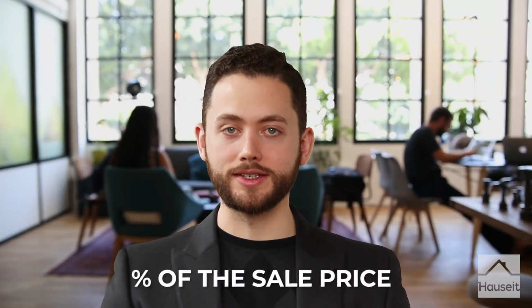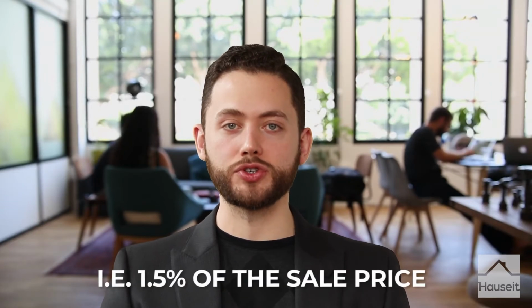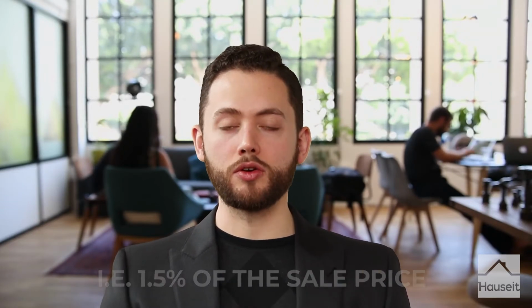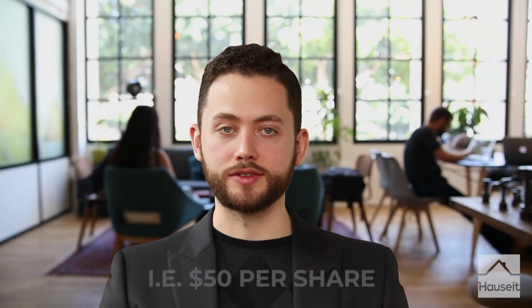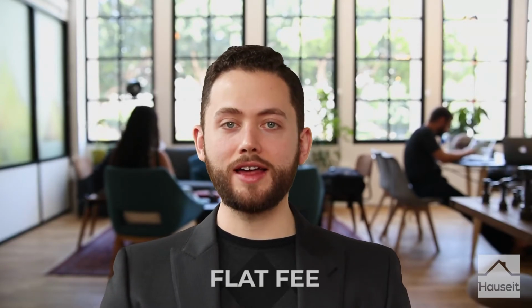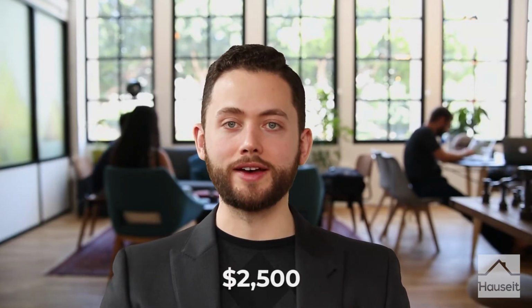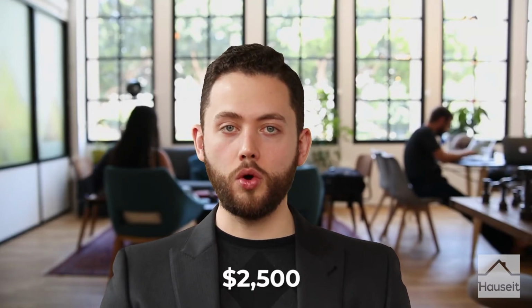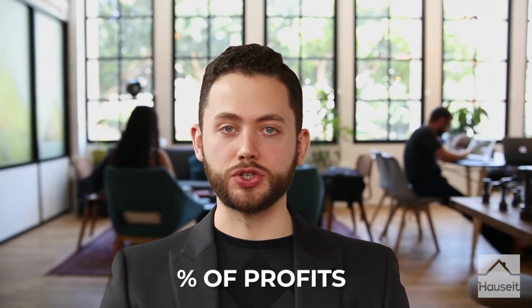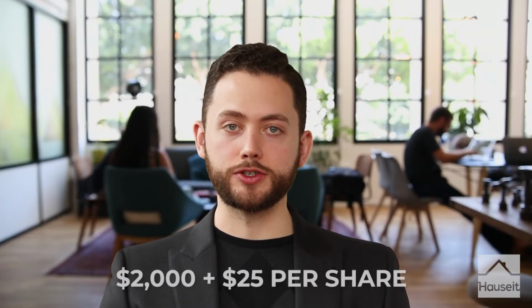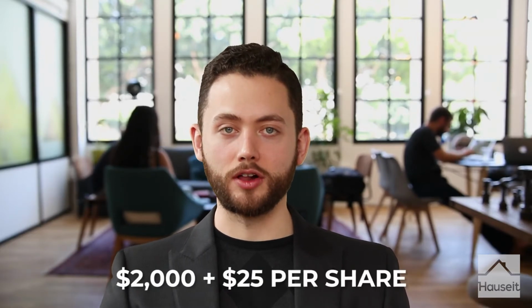Flip taxes can be structured in any of the following ways: a percentage of the gross sale price, such as 1.5% of the purchase price; a set dollar amount per co-op share owned, such as $50 a share; a flat fee flip tax, such as $2,500 flat; or a percentage of sale profits, such as 15% of profits. It could also be a hybrid format, such as $2,000 plus $25 a share.